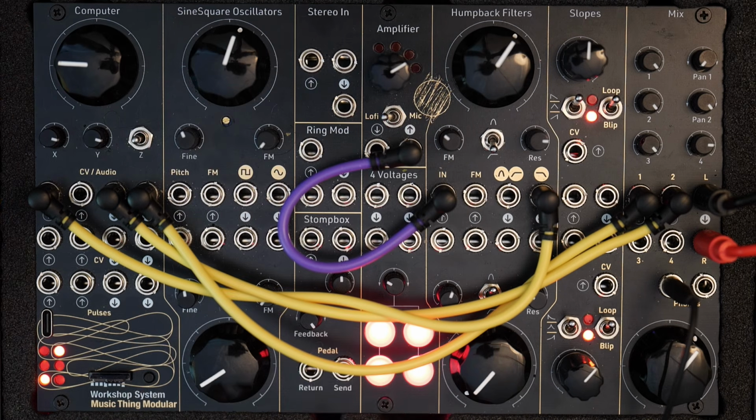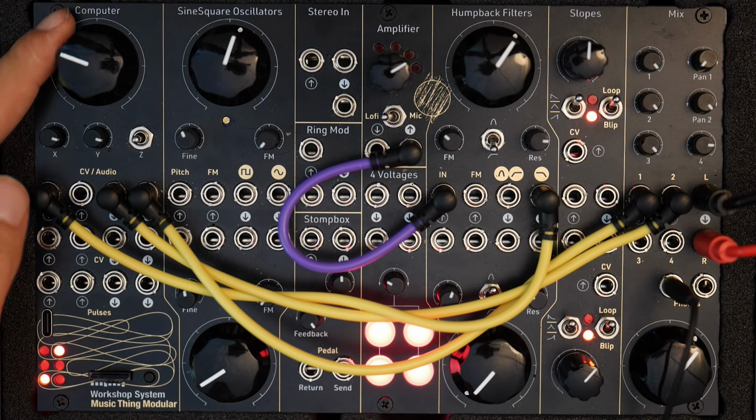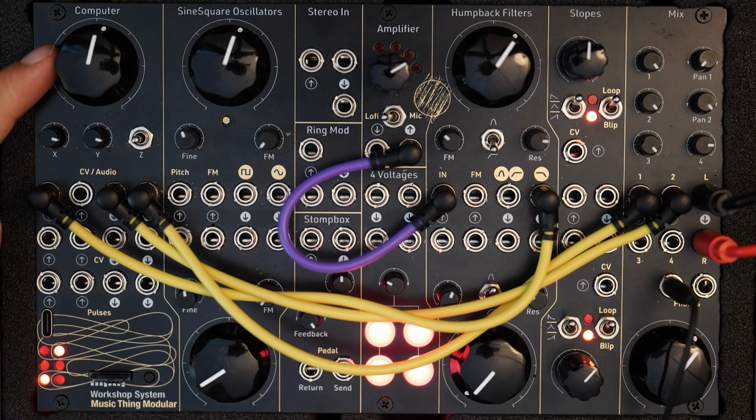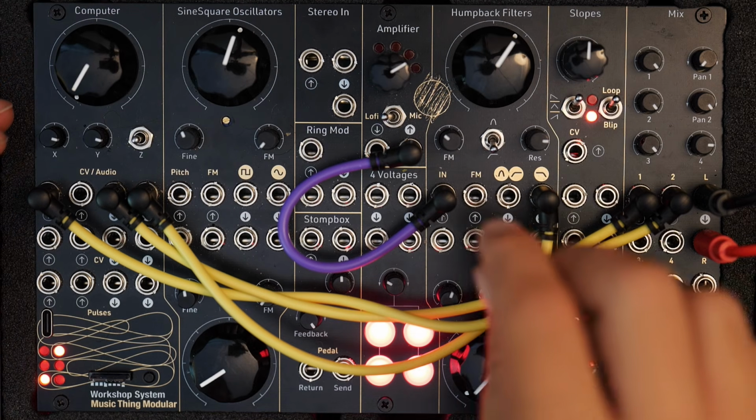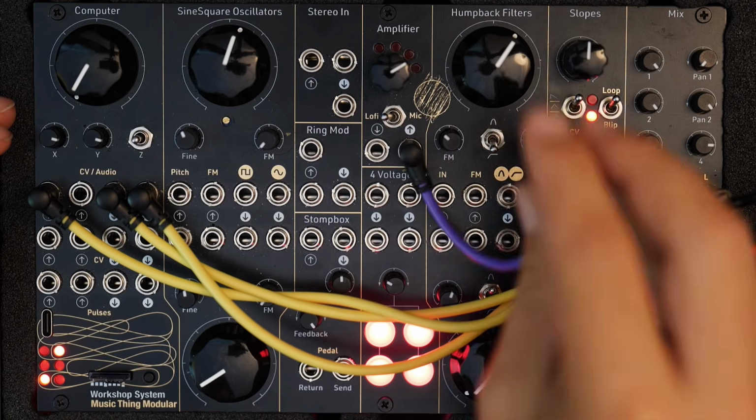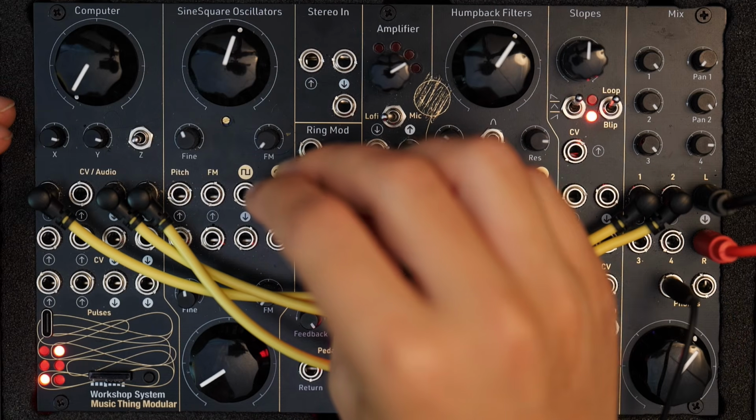To change the shape of your grain envelope, you can rotate this knob. This is a Hann window, which switches to decay, to a square, to a Gauss curve, and then inverted decay. This is probably best noticeable if you just quickly switch to a sine wave.